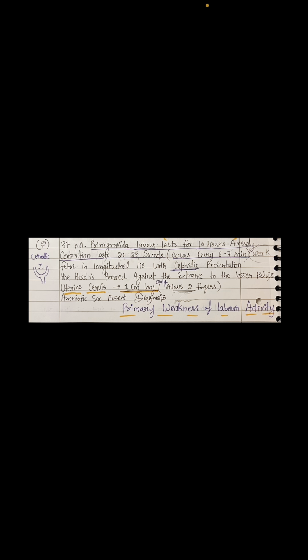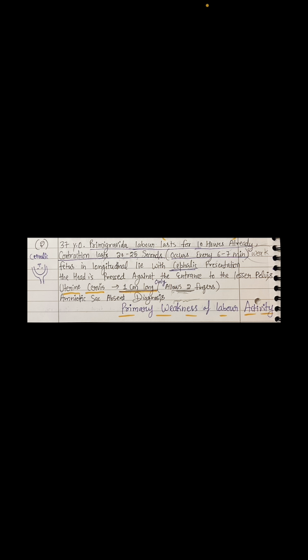Let's go next. The next patient is a 37-year-old primigravida. Labor lasts for 10 hours already. Contractions last 20 to 25 seconds, occurring every 6 to 7 minutes. Fetus is in longitudinal lie with cephalic presentation. The head is pressed against the entrance to the lesser pelvis. The uterine cervix is 1 centimeter long, allows 2 fingers only. Amniotic sac is absent. What should be the diagnosis?